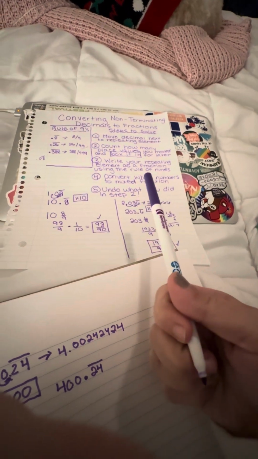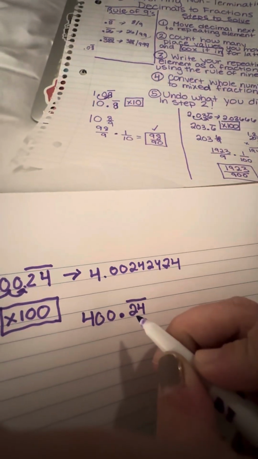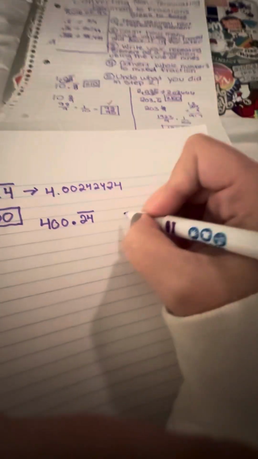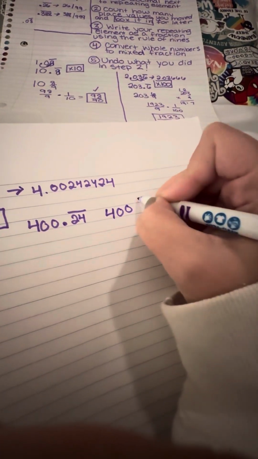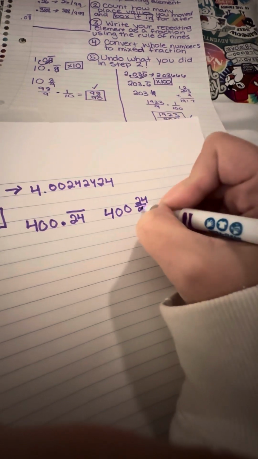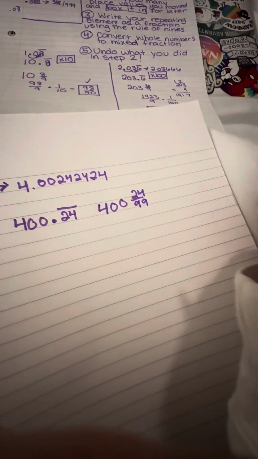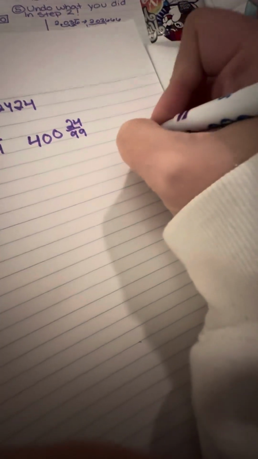Then we're going to follow step 3. Write your repeating element as a fraction using the rule of nines. So since our repeating element is 2 digits, it's going to be over 99, two nines. So that means it's going to be 400 and 24 over 99. We're going to convert this into a mixed number, so 400 times 99, and I apologize, sometimes the multiplication is going to get a little nutty over here.